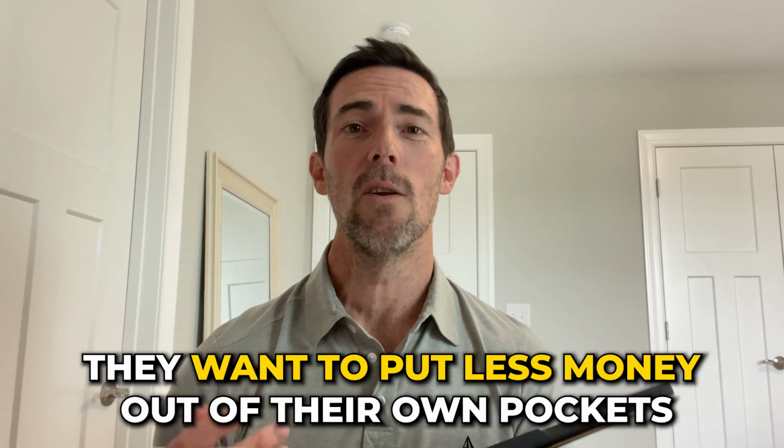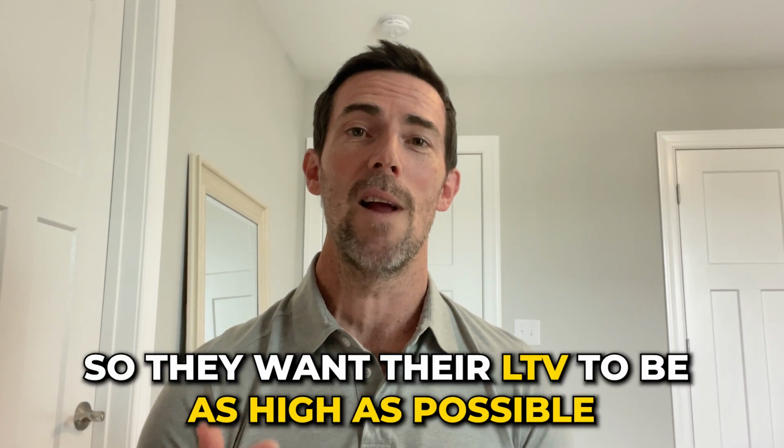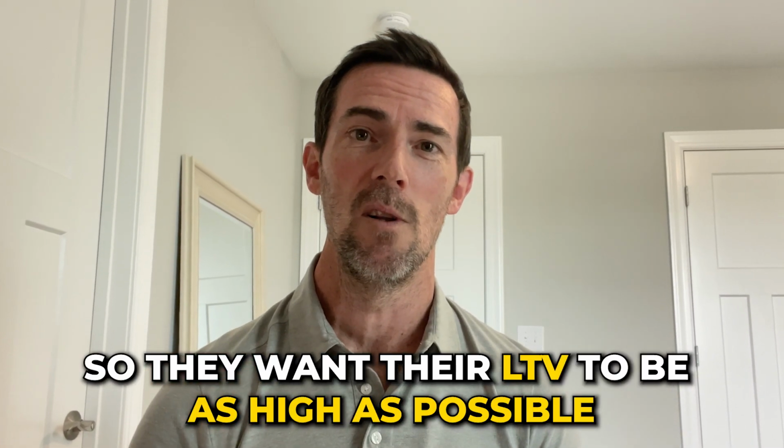Now, obviously maximum LTVs that lenders offer can be really frustrating for borrowers because borrowers, a lot of the time, want to put down as little money as possible out of their own pocket. So they want their down payment to be as low as possible, which means they want their LTV to be as high as possible. But maximum LTVs and limits on LTVs can actually benefit investors too. If a property doesn't cash flow at the maximum LTV that a lender will offer, then it's probably not a good idea to buy the property.